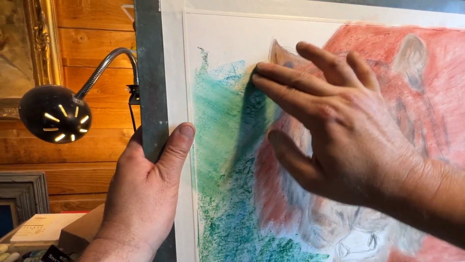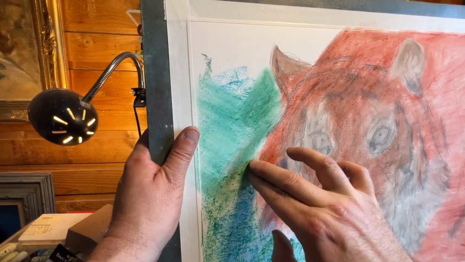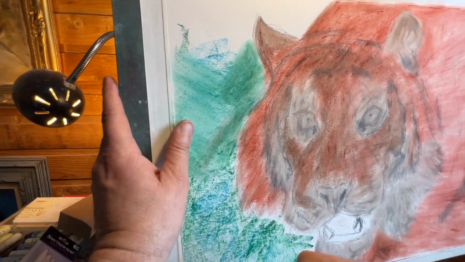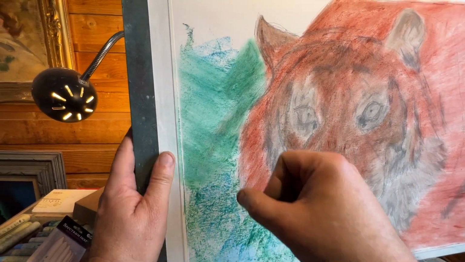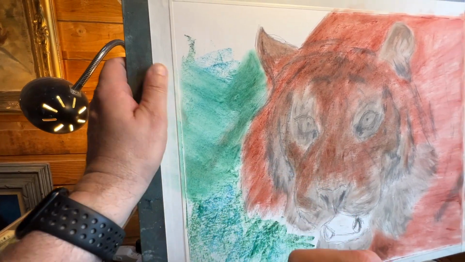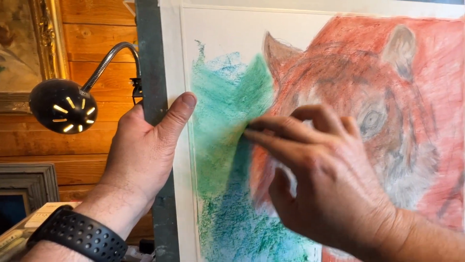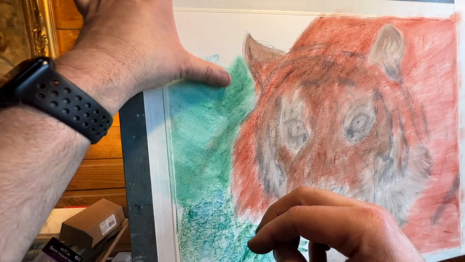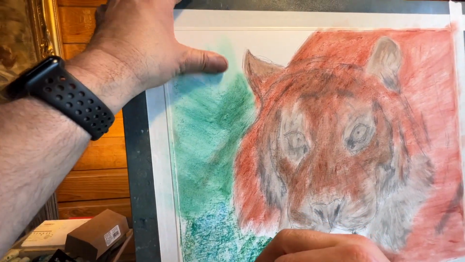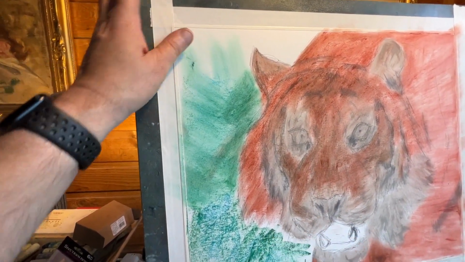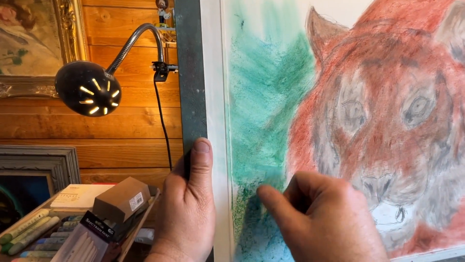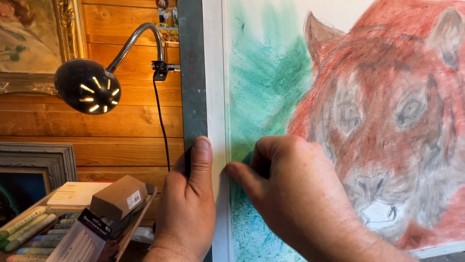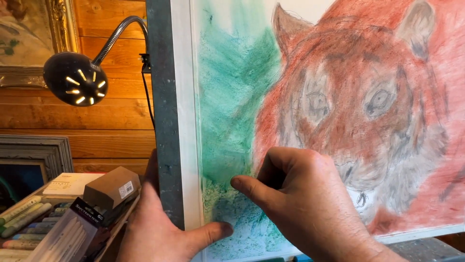And yeah, so the paper, it is smooth, but like I said, I use that workable fixative, so there's kind of a gritty feel. Like I said, like a very, very light sandpaper, but not unpleasant at all. Like this doesn't bother my fingers.